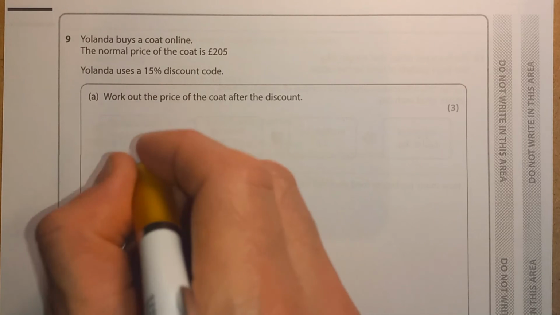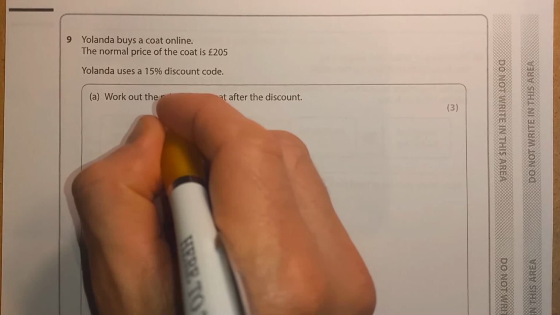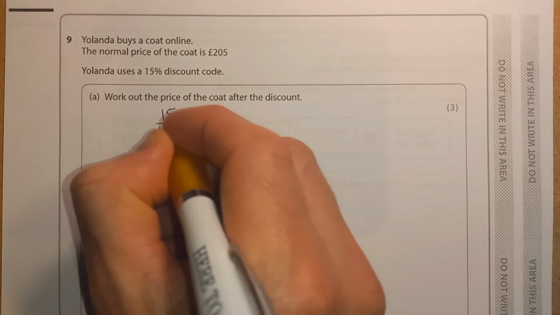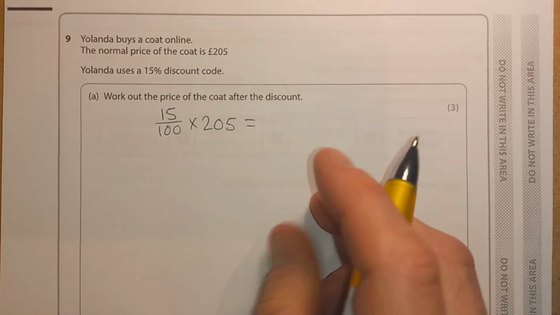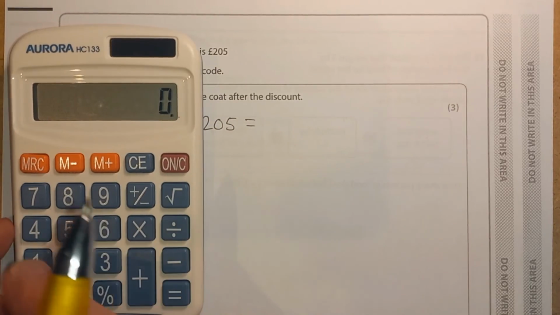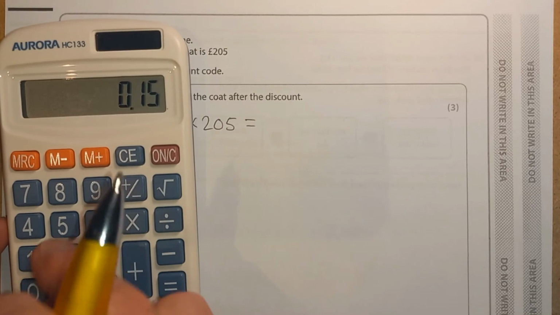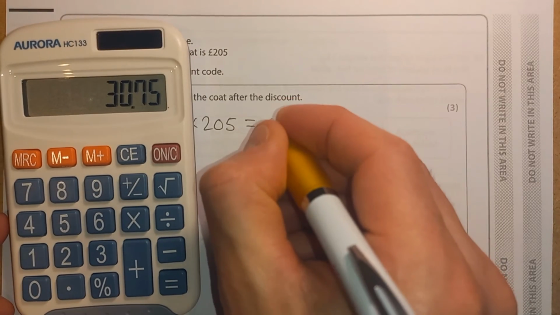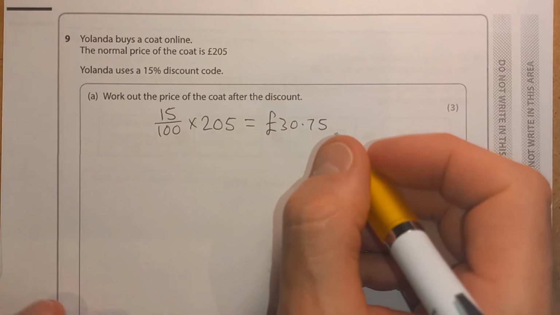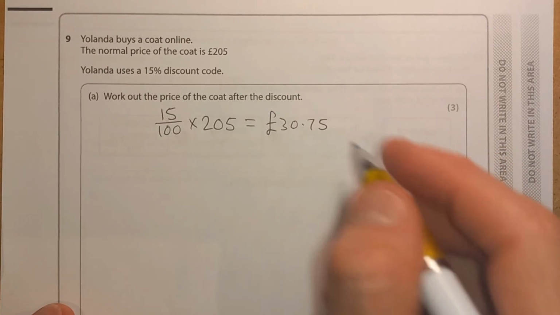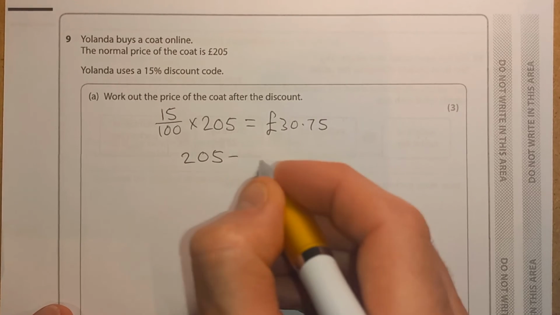All right, so we're going to work out 15% first of all, and then take it away from the £205. So 15%, so 15 divided by 100 multiplied by the original amount. Okay, so 15 divided by 100, multiply it by 205, and we get £30.75. And it's a discount, so it's coming off, so we can subtract it from the 205.